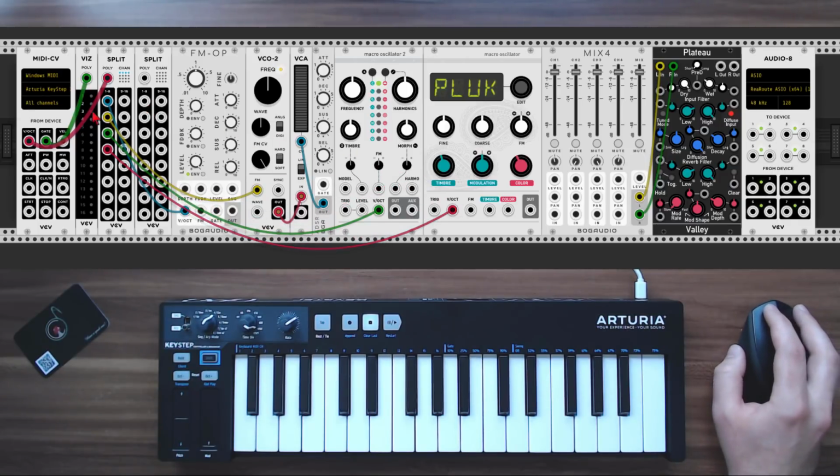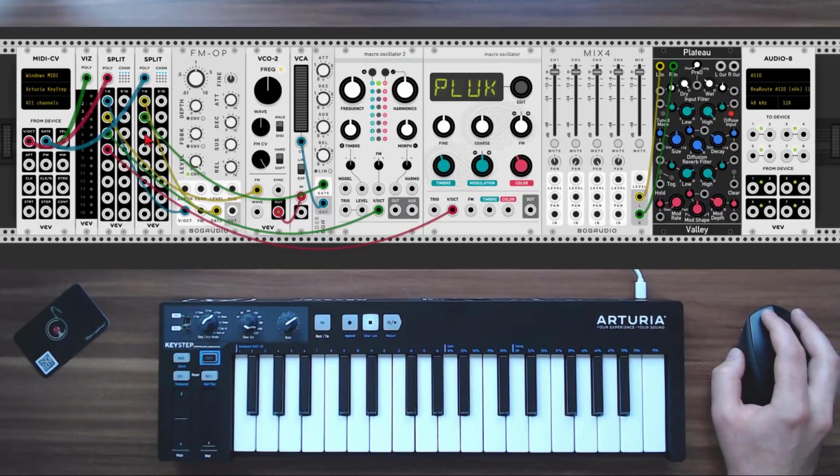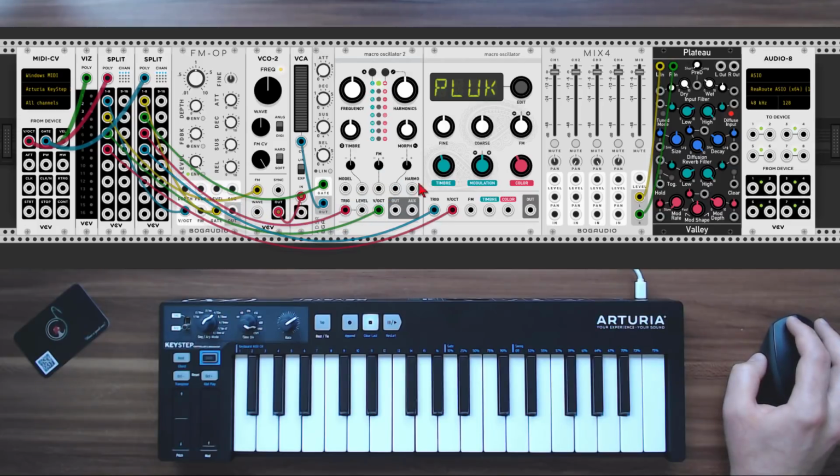And now I'm going to do the same with the gate output of the Midi module. Again, I'm going to split the 4 voices into 4 independent channels. So the first one will trigger the FM operator, which has a built-in VCA and envelope generator. The second one will trigger the envelope generator that I'm using to modulate the VCA of the second oscillator, the second VCO. Then the third channel will trigger Plates, and the fourth channel will trigger Braids. Now I can send them also to the mixer. So I have 4 separate voices. Very nice, just like this.